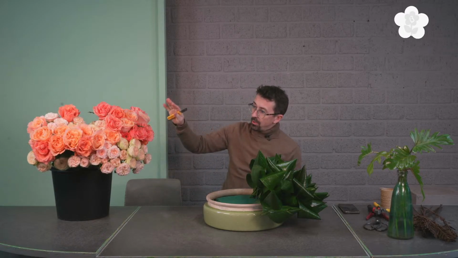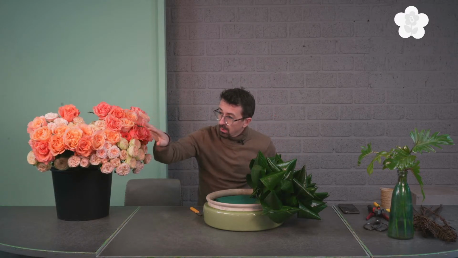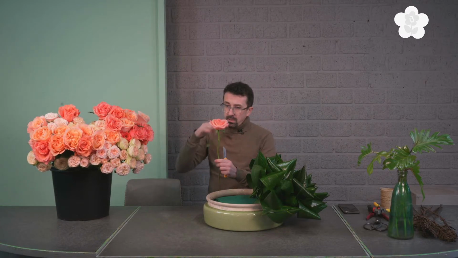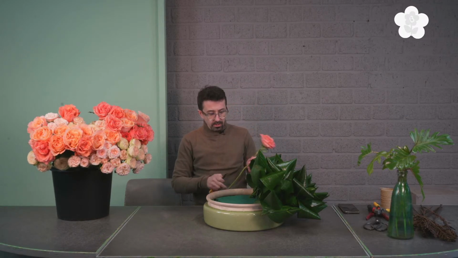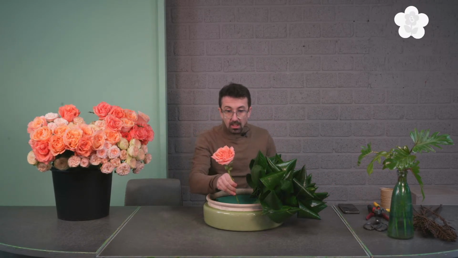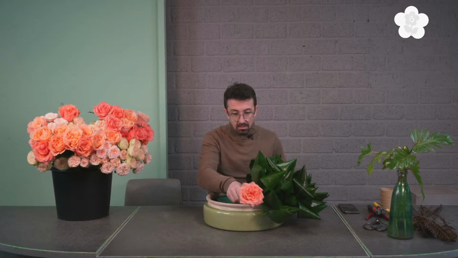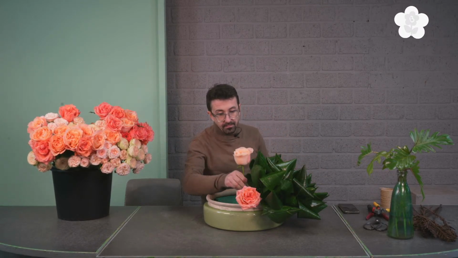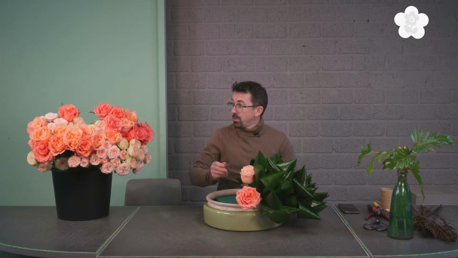And I made the choice of this analogous combination, just to have a very clear effect when the composition is done. So I start. Of course, it's a very decorative style for this first composition.